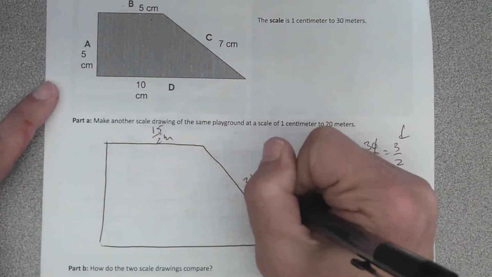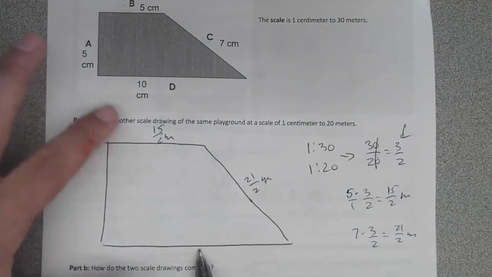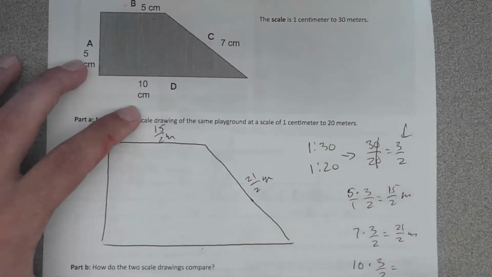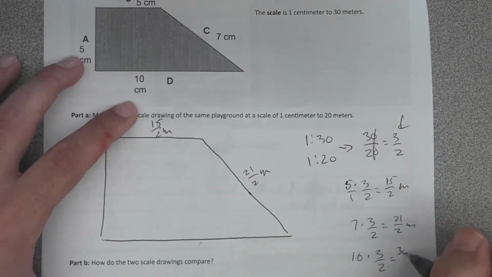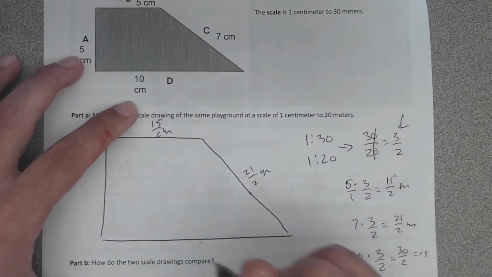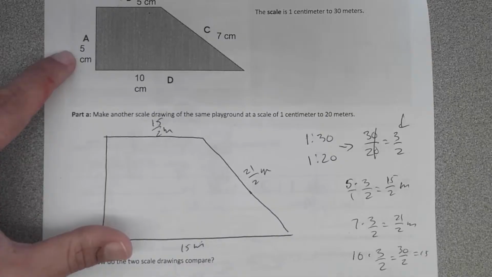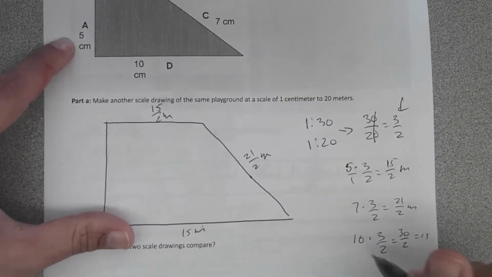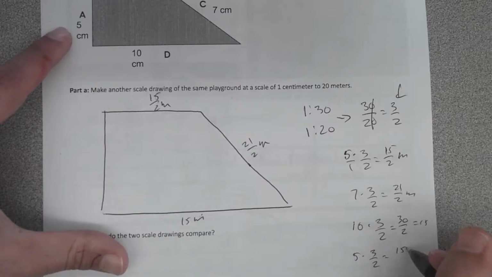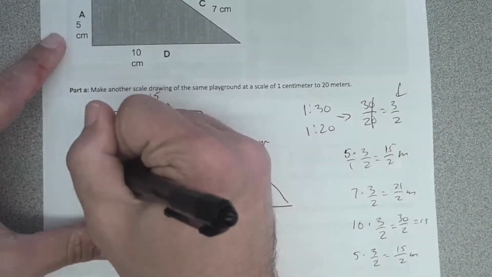So I can put this as 21 over 2 meters. Boom. Here would be 10 times 3 over 2, which would just be 30 over 2. 30 divided by 2 is 15. So I can say that this is 15 meters. And then finally, 5 times 3 over 2 would give me 15 over 2 meters. So I can say that this is 15 over 2 meters.